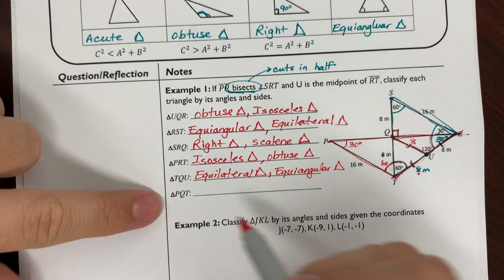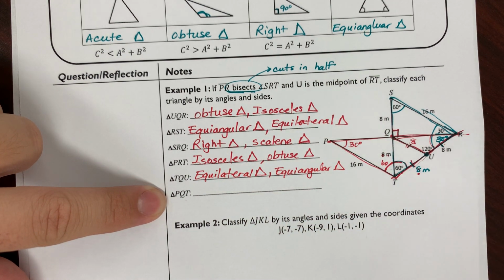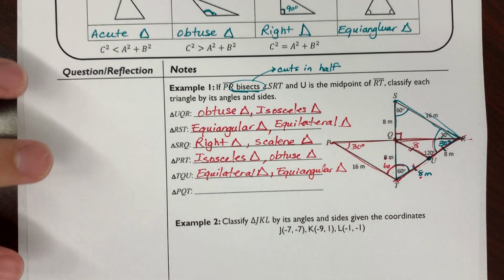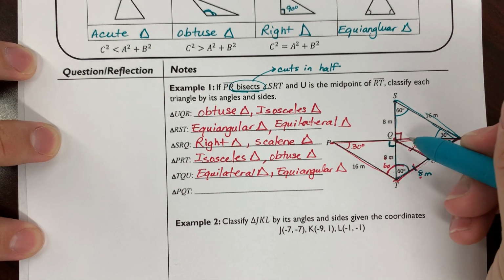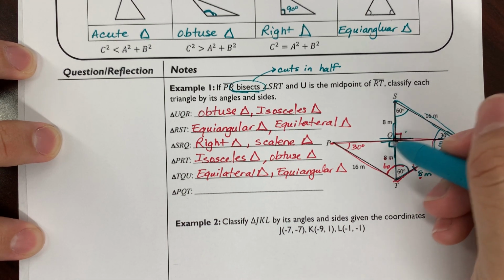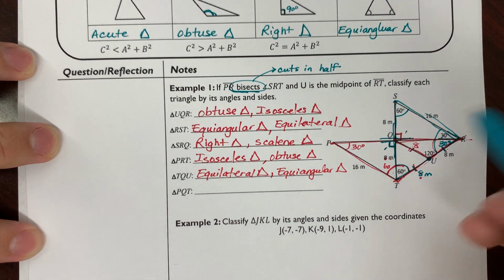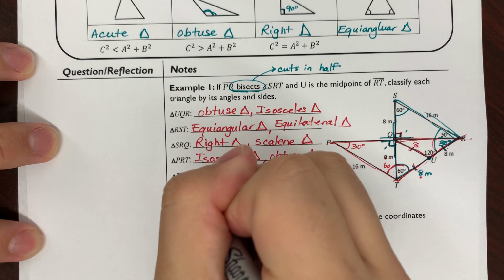All right. And then we're going to look at triangle PQT. Right off the bat, you can tell that this right here is 90 degrees. Because if you notice this angle and this angle, if they're opposite of each other, then they're vertical angles. So if this is 90 degrees, then this is 90 degrees. So that's telling me that this is a right triangle.